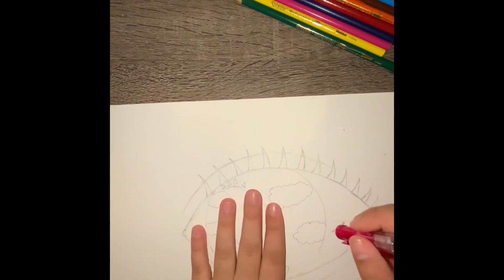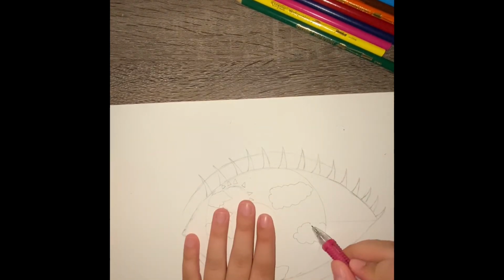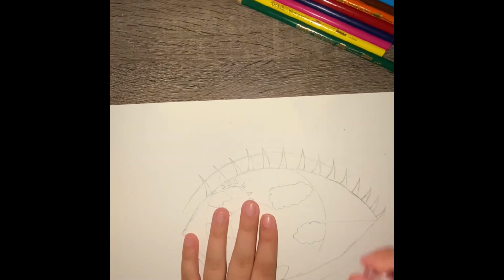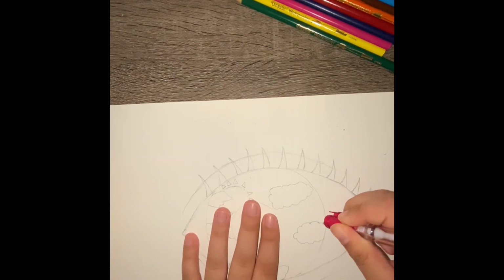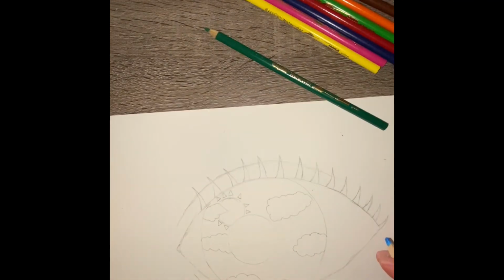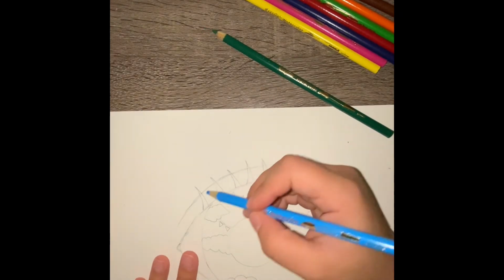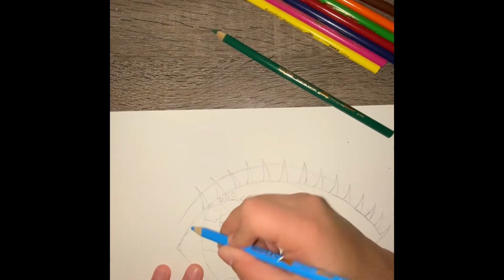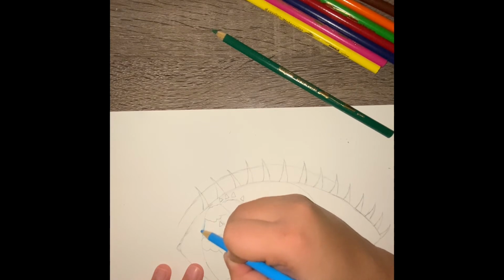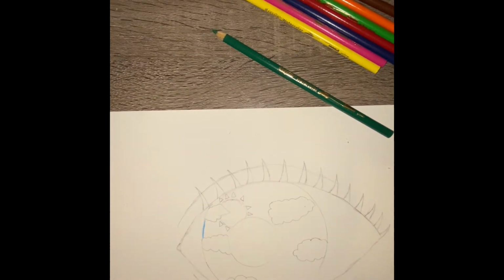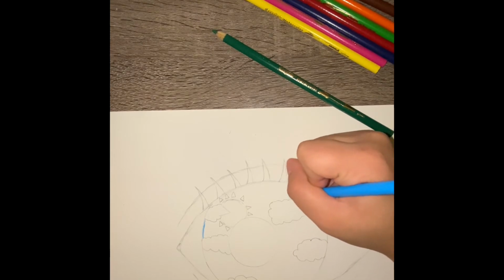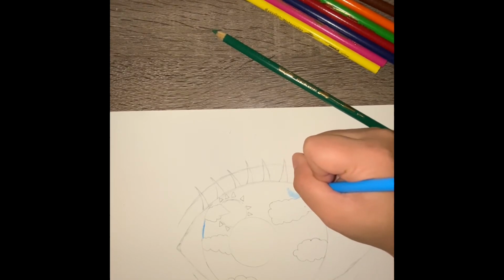Next, you're going to erase the line that was drawn across to help make the eye more linear. You're going to want to remove that from your piece. Next, I'm going to grab my light blue watercolor pencil and I'm going to start to color in the sky. You have the option of just coloring it in like a regular, or you can also color it in and then add the water with your paintbrush to create that watercolor effect.